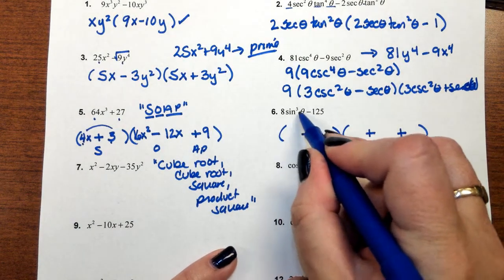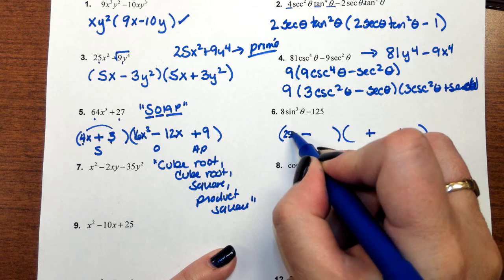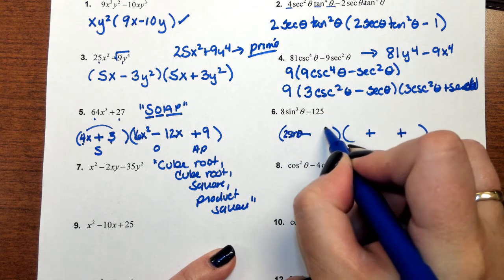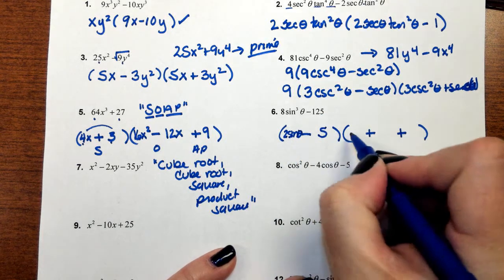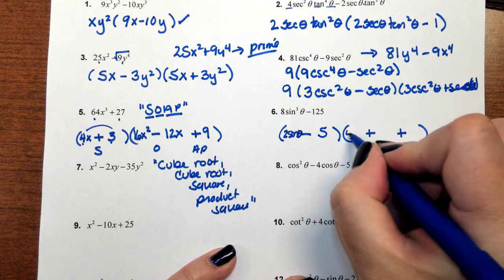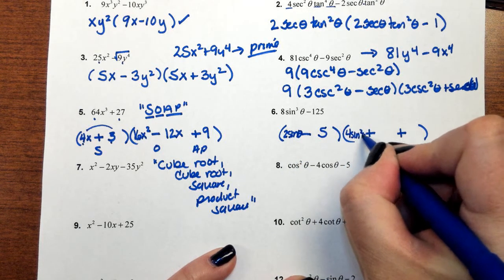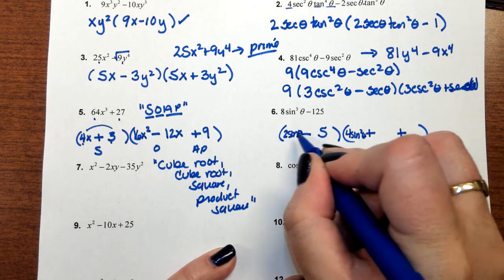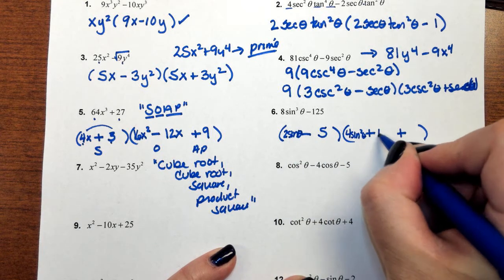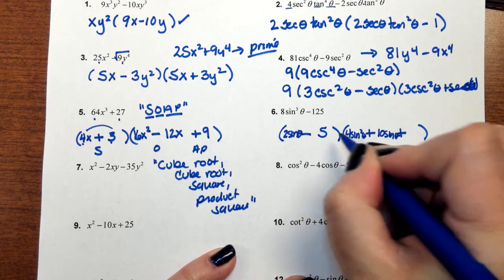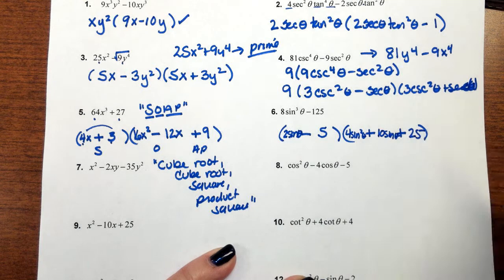The cube root of 8 sine to the third is going to be 2 sine theta. The cube root of 125 is 5. Product: square your first cube root. That's a 4 sine squared theta. Product: multiply your two cube roots together. That's going to give you a 10 sine theta. Square your last cube root. That's going to give you 25.